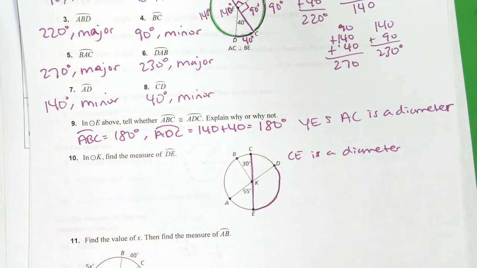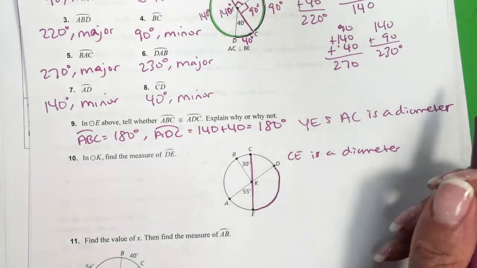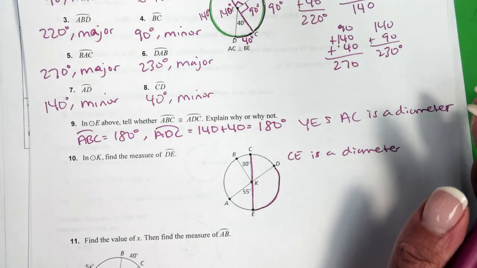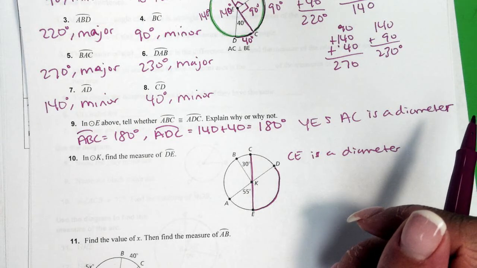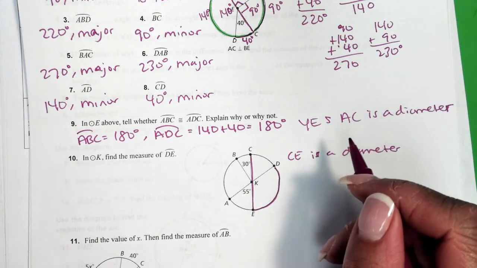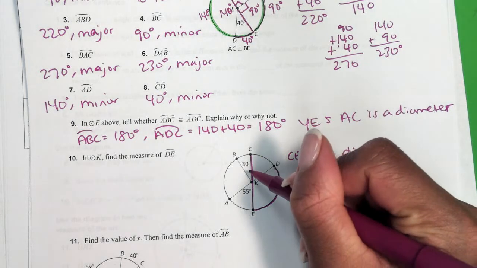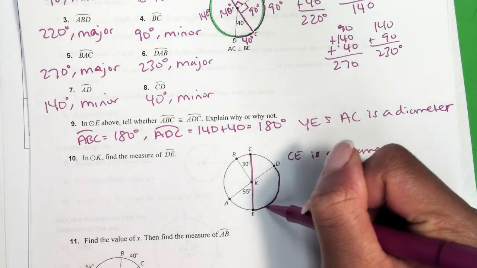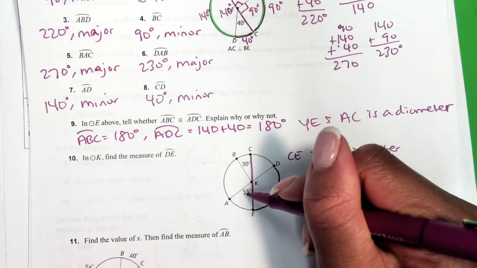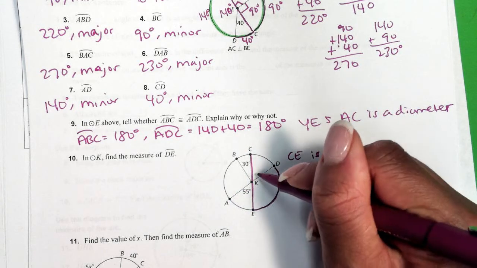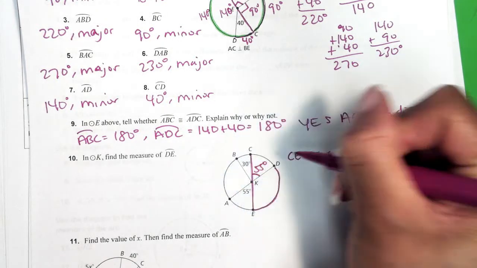So we know that CE is a diameter, but we can also use theorem 10.4, the congruent angles theorem, which shows us in the same circle or in congruent circles, two minor arcs are congruent if and only if the central angles are congruent. So obviously ED is not congruent to this side. However, AKE is very similar to DKC. So this side is also 55 degrees.